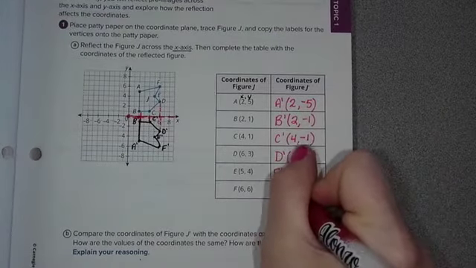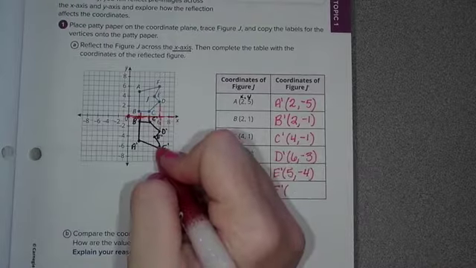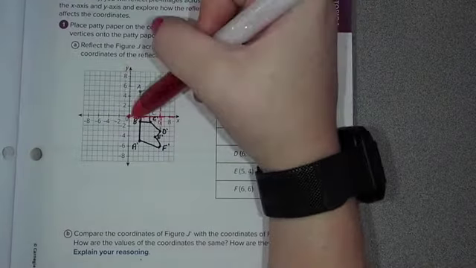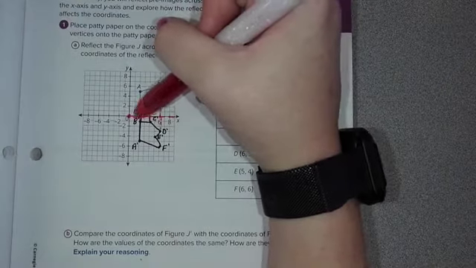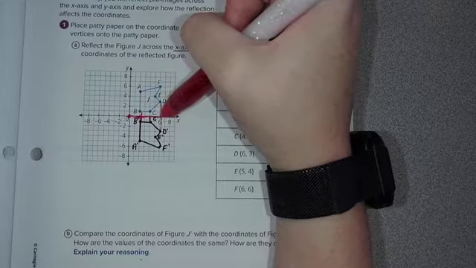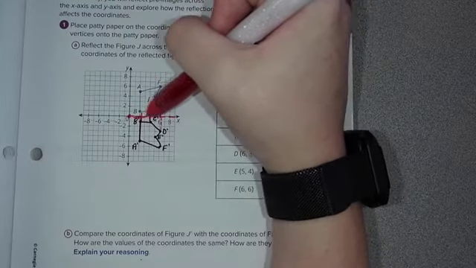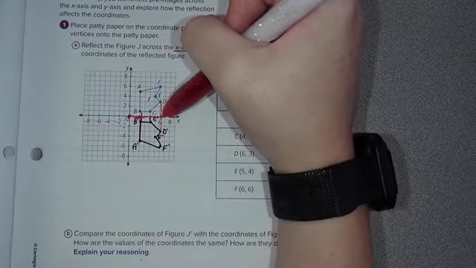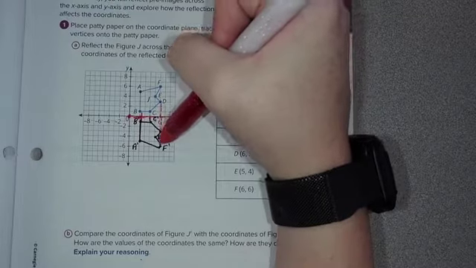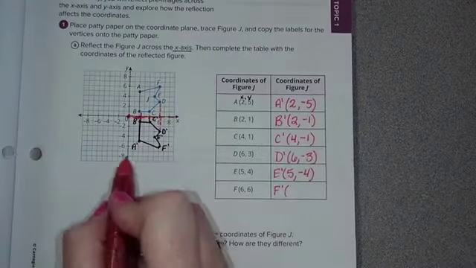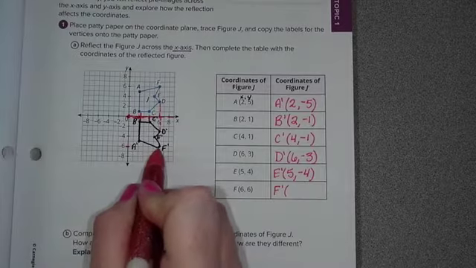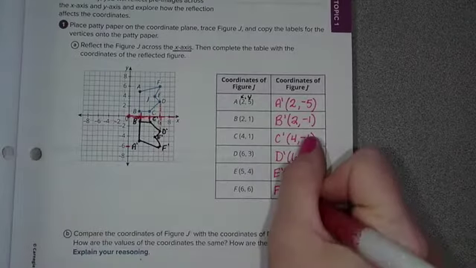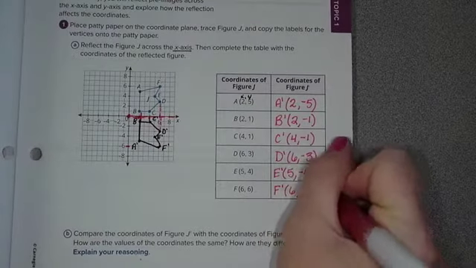Okay, F prime is right here. It's below the 6 again, so 1, 2, 3, 4, 5, 6. And then it is down to the negative 6. So you can see over here it's at negative 6, or you can count down 6. So it's right 6 and then negative 6.